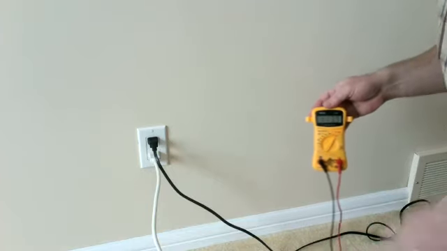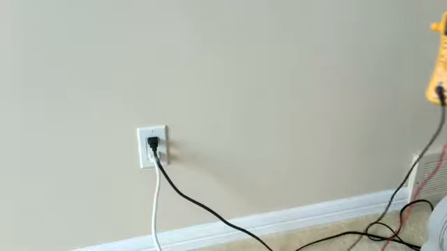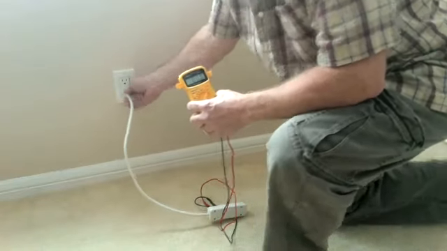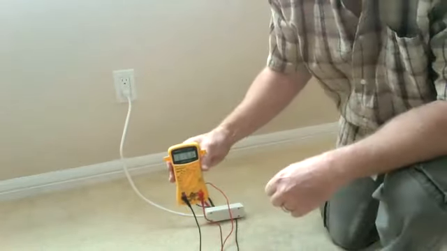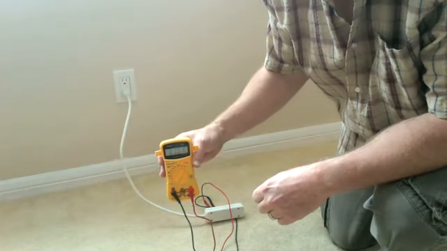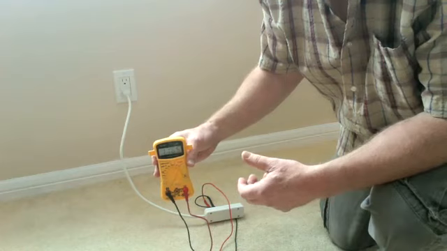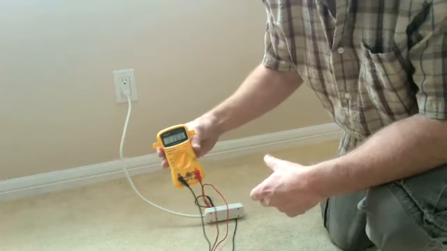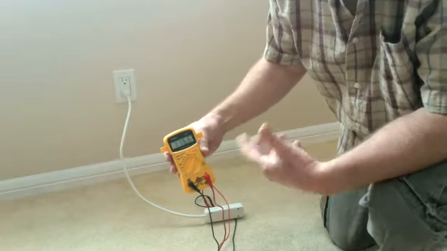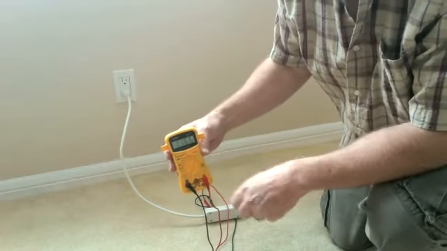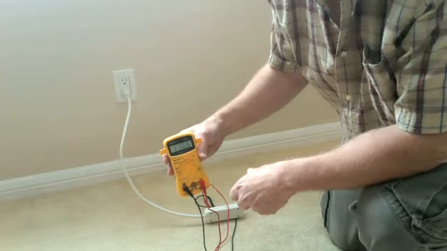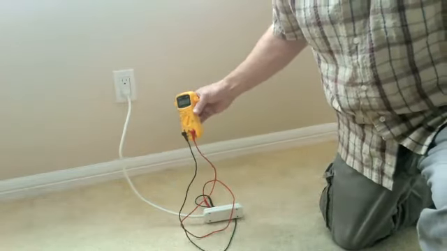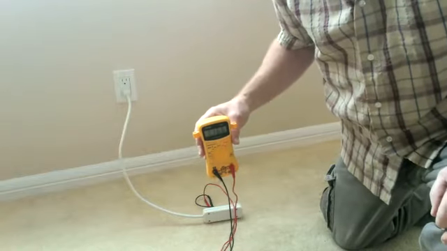Okay, so now that I've got it plugged in, let's go back to number 3. Here's number 3. And I see 116.5 volts. So how can that be? We have number 3 is downstream or upstream from number 4, yet number 4 is upstream from number 3. The answer is that these are both on separate branches.